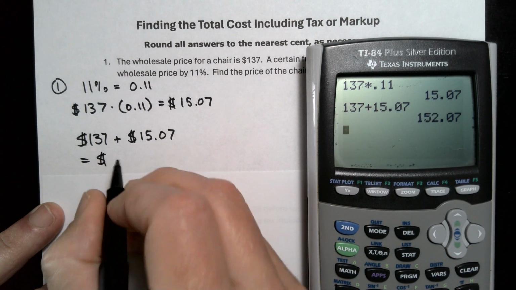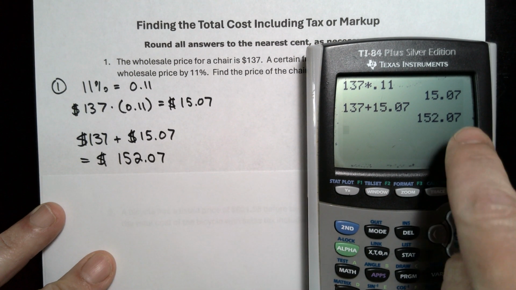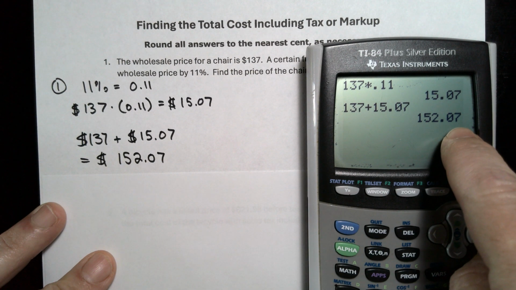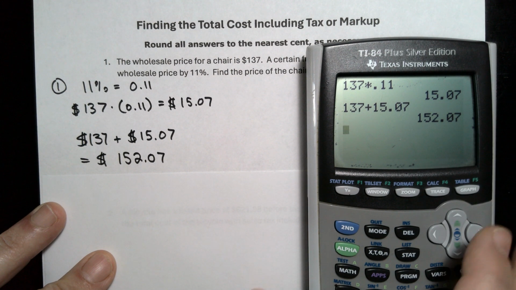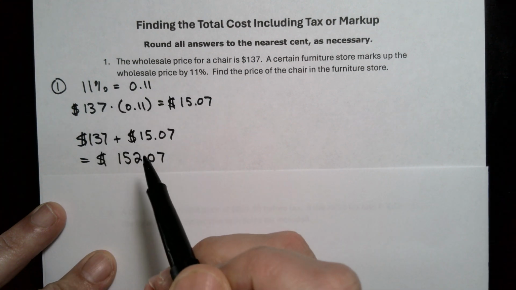We don't have to worry about rounding that one because it's already cut off at the cent mark. If it went another decimal past this, we would have to worry about rounding. So that's one way of doing it: figure out 11% of the original and then add that to the original.